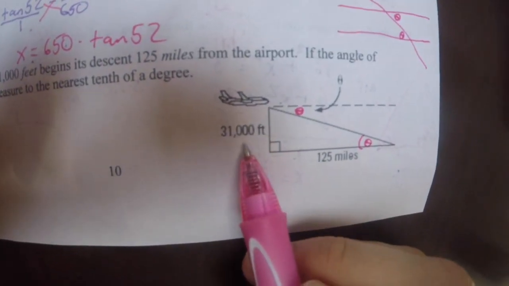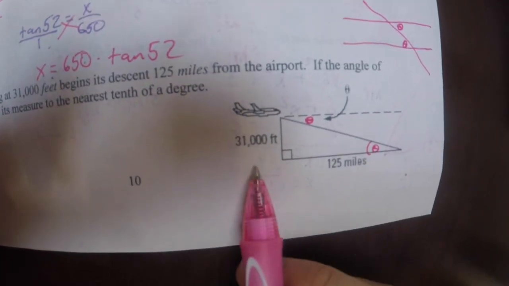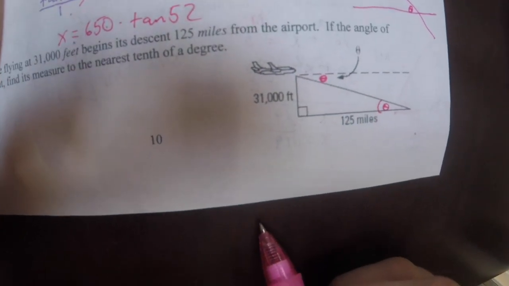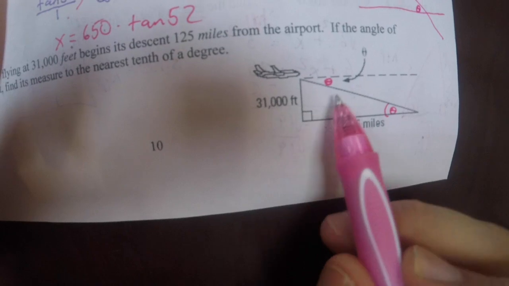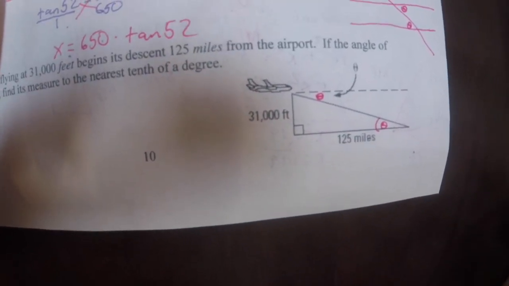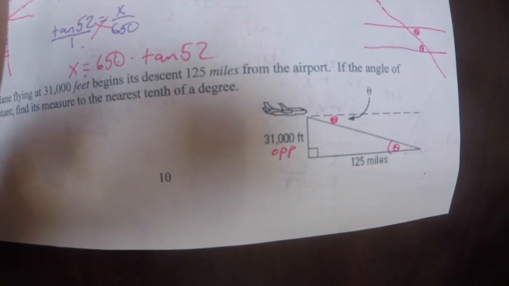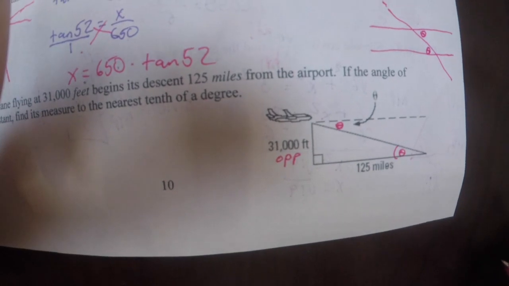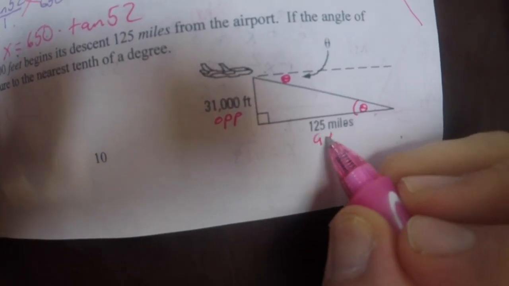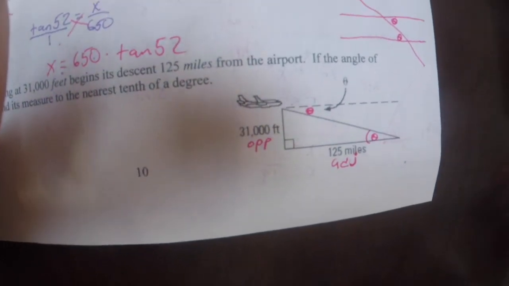What would 31,000 be considered in reference to this angle? It's either an opposite, an adjacent, or a hypotenuse. Definitely not the hypotenuse. The hypotenuse is this one over here because it's across from the right angle. This is an opposite. It's across from theta, which means 125 is definitely an adjacent.